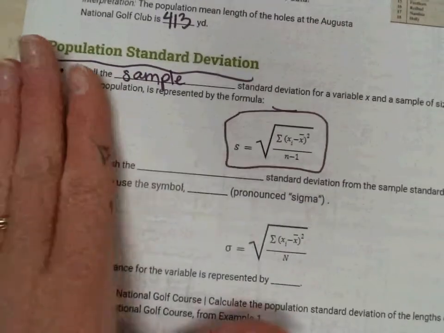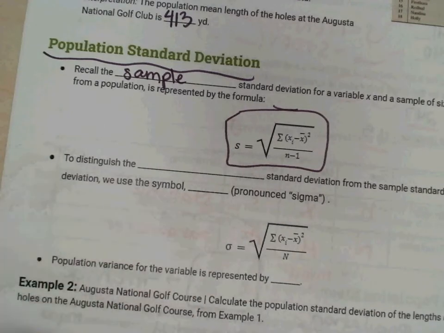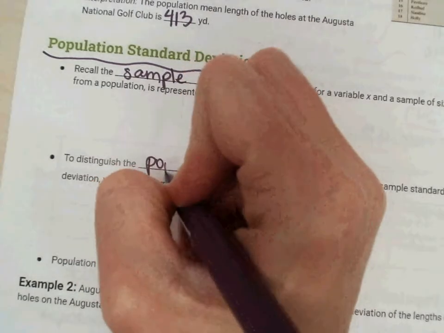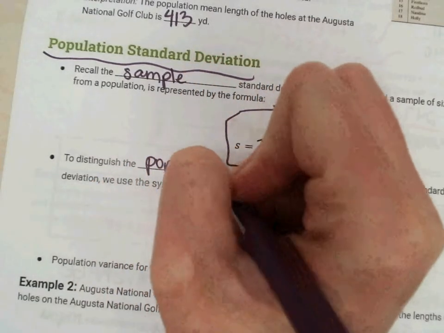We don't see it all that often because we often use the shortcut method of equals stdev and then open parentheses and so on. Then below I have the population. So you can fill in population in this blank right here. To distinguish the population standard deviation from the sample standard deviation, intentionally we used a different symbol. That's the sigma.